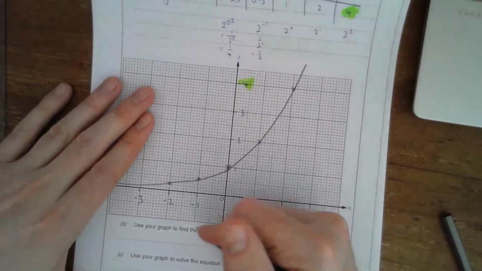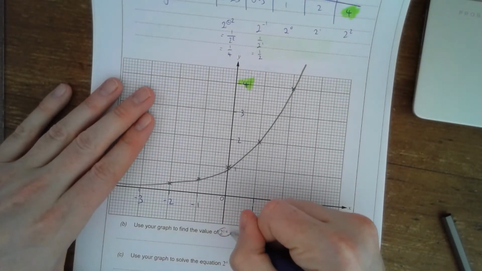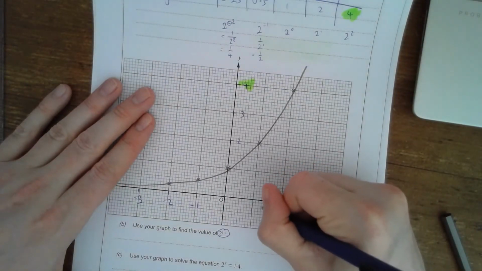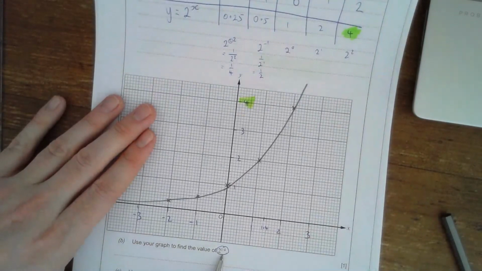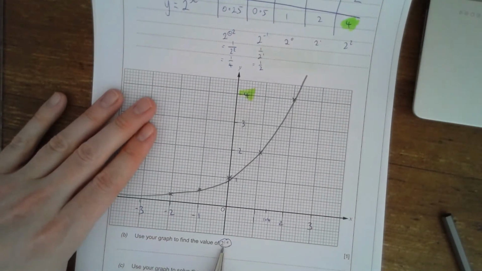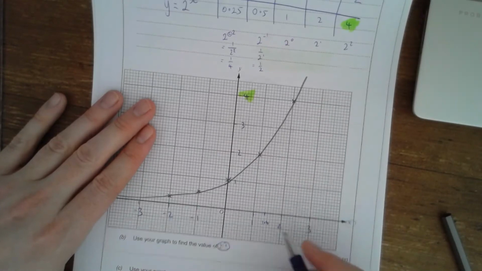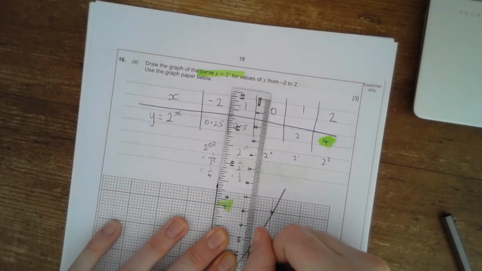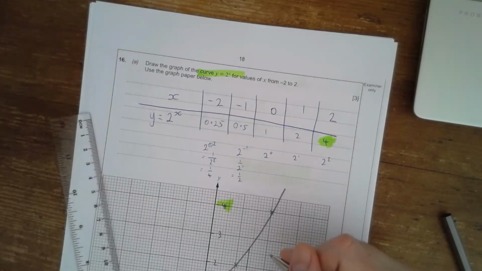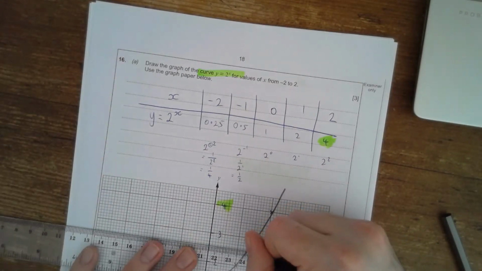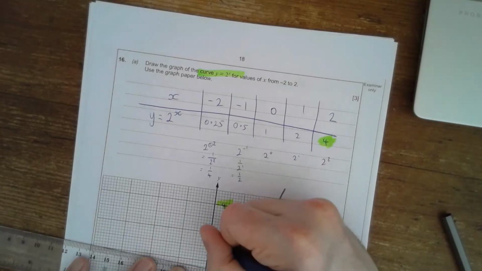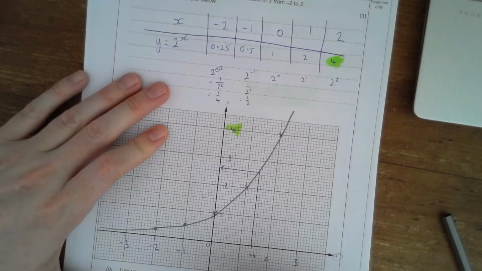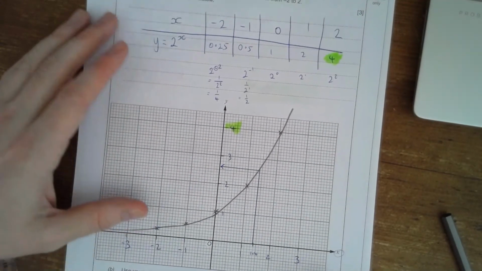It then says, use your graph to find the value of 2 to the power of 1.4. So 1.4 would be down here, because that's what the values of x's were. That was 2 to the power of x, wasn't it? So we're looking on the x-axis for 1.4. Hit the graph and come off, and I work that out as 2.6. Y equals 2.6, but he finds just say 2.6.